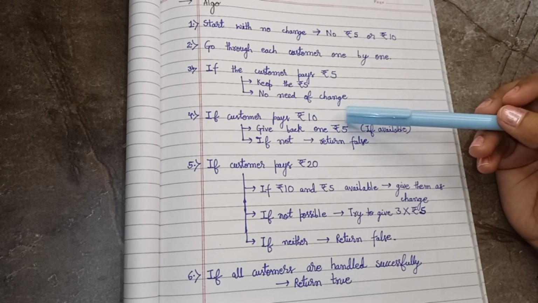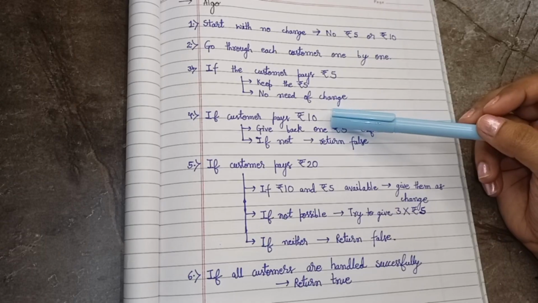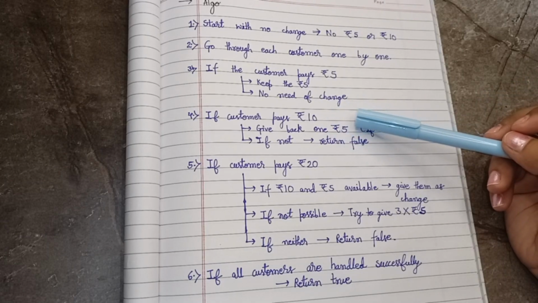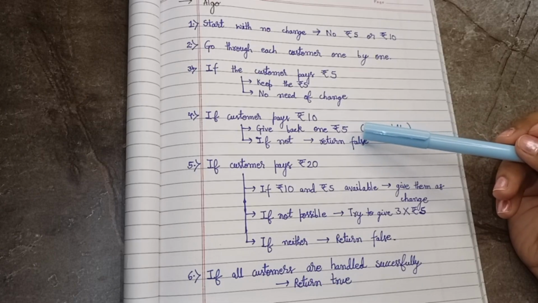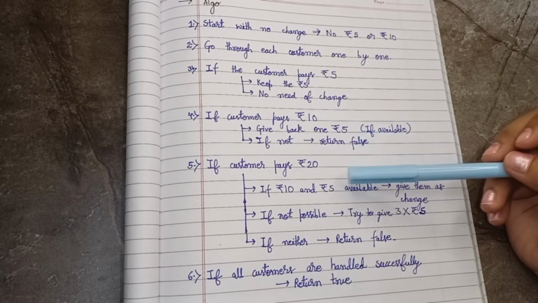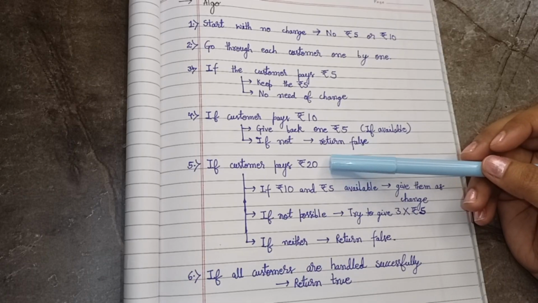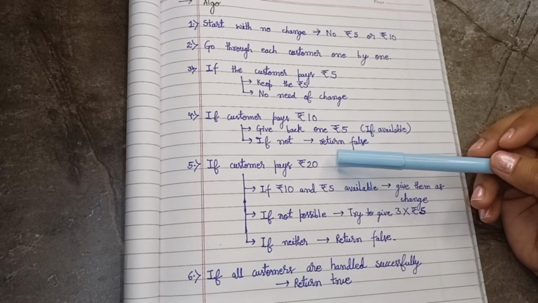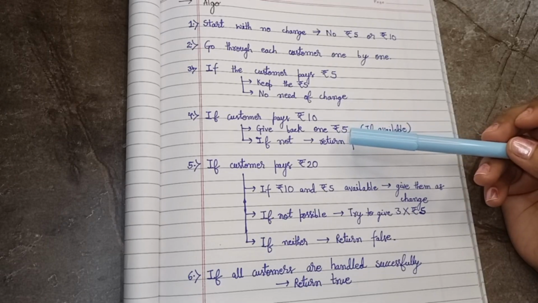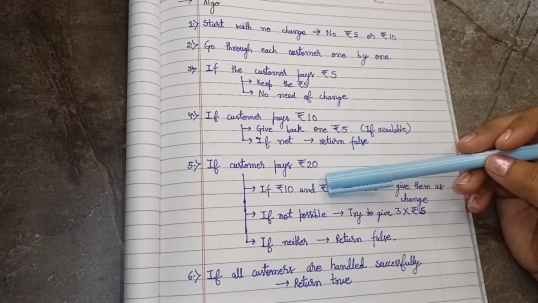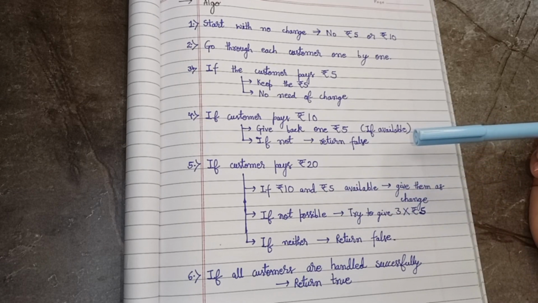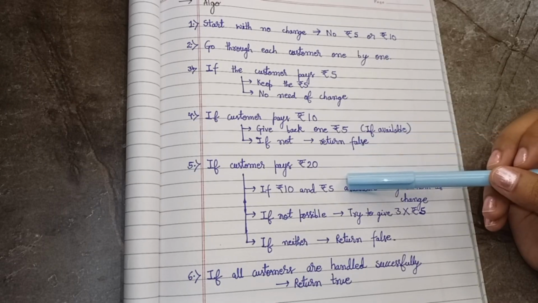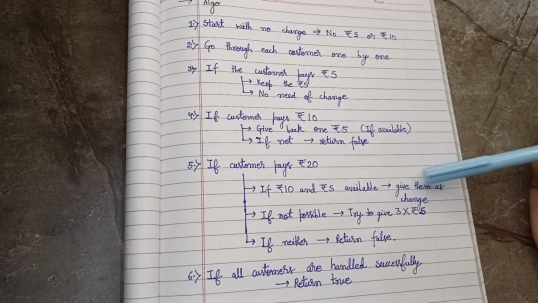Then if the customer is paying you 10 rupees, then we must give him a 5 back. So firstly you have to check if we have a 5 rupees note or not. If we do not have, then we cannot return the change, so we will return false. If the customer pays a 20, then we have to return a 15. In 15 there can be two cases: you can have a 10 and a 5 rupees note, or three 5 rupees notes. So checking which is present, we will return it accordingly.